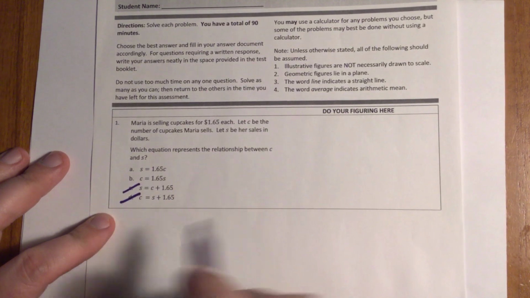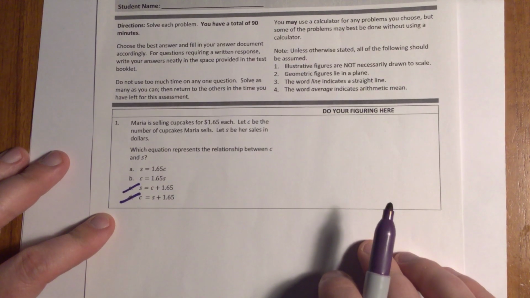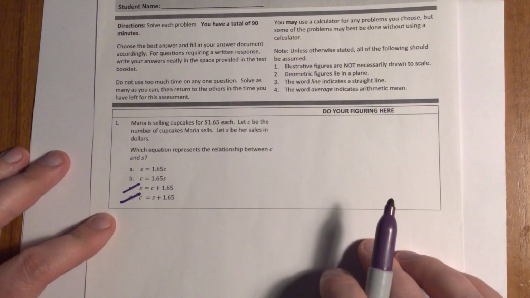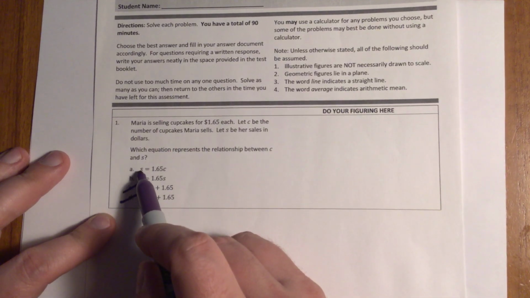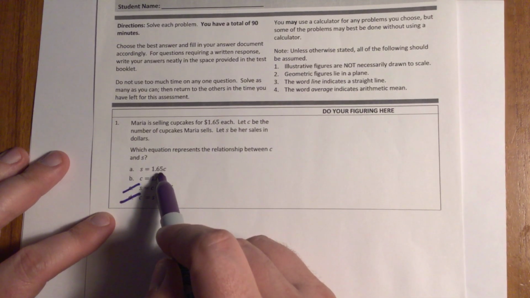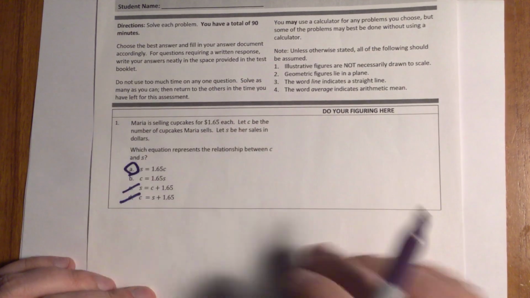This and this are clearly not great answers. I'm not going to add the amount of cupcakes plus $1.65. So it has to be one of these two. And if you stop and think about it for a second, the total amount of money is going to equal $1.65 times C. So A is your answer. All right, one down. Only 38 to go.